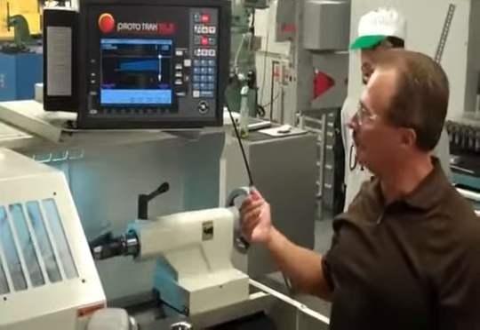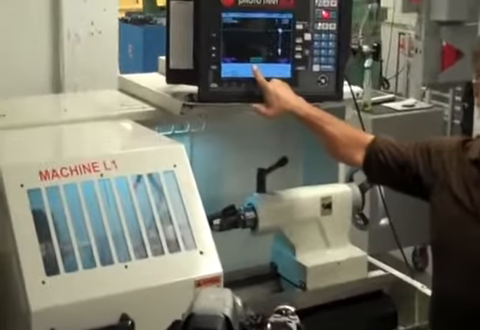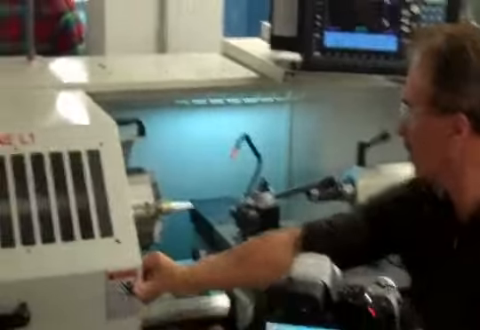Now we'll go back home. Shut the spindle off. Run complete. So there's your workpiece.